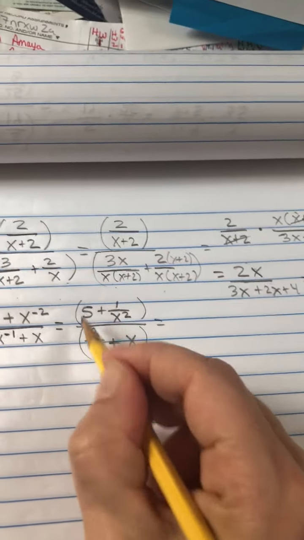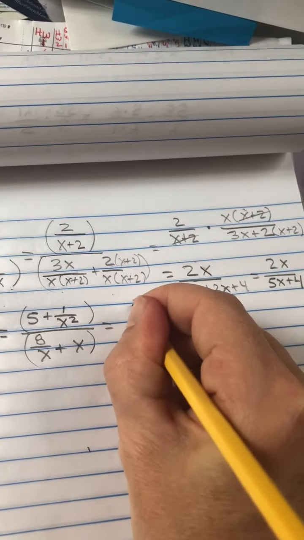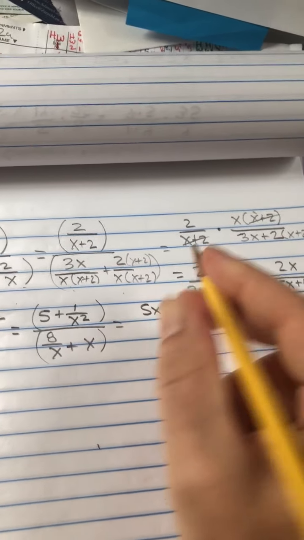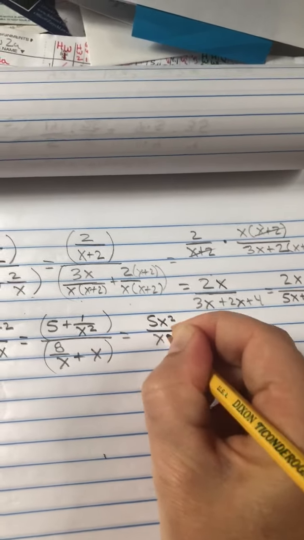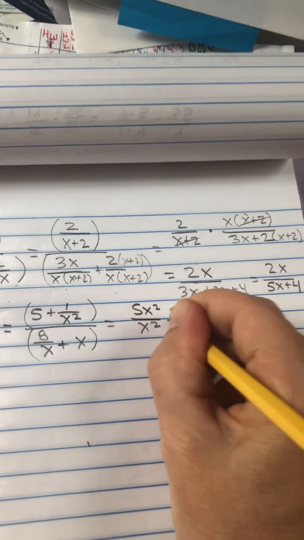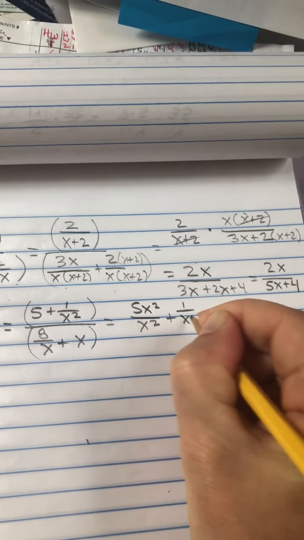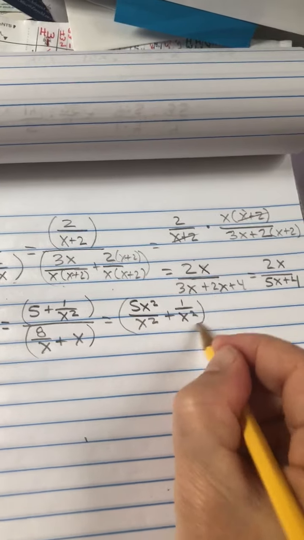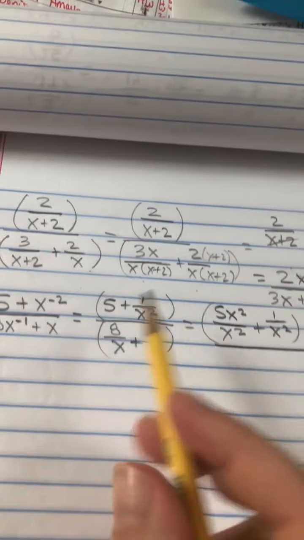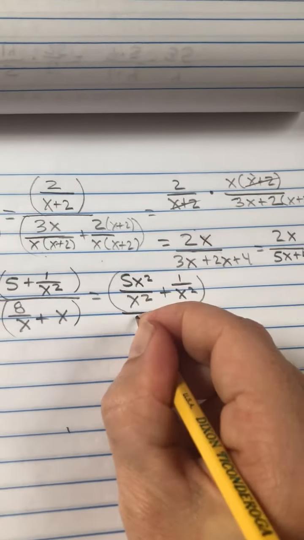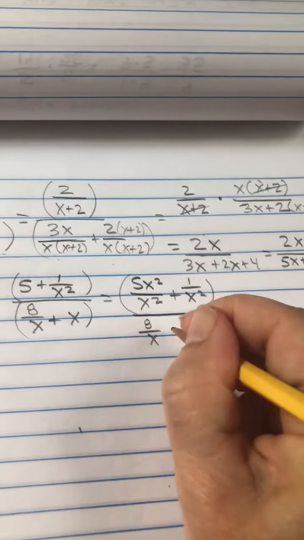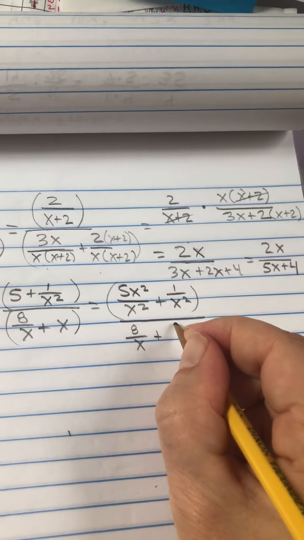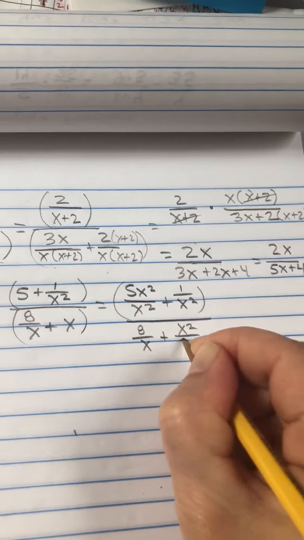We're going to multiply this by x squared over x squared. So you'll get 5x squared over x squared plus 1 over x squared. And then here I just need to multiply this one by x. So I'll get 8 over x plus x squared over x.